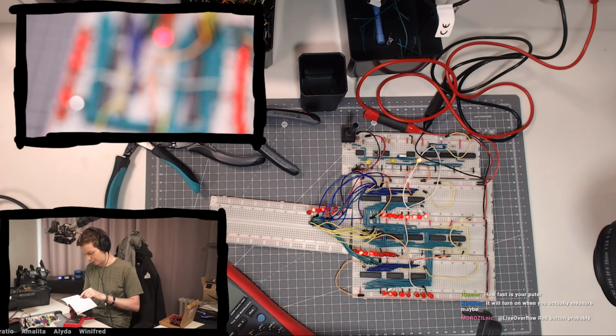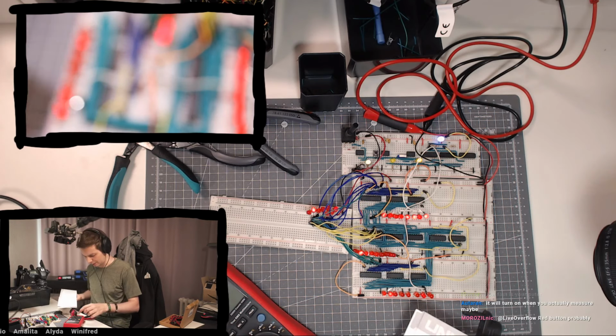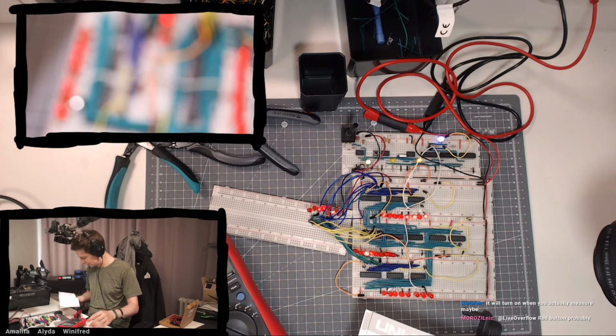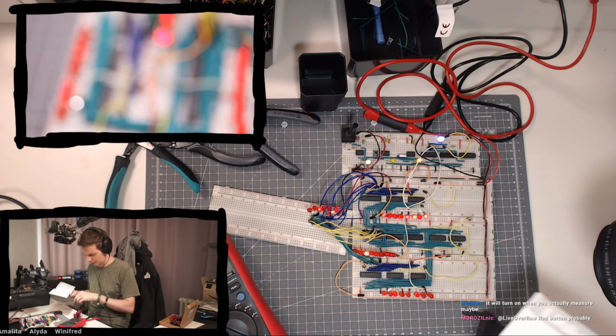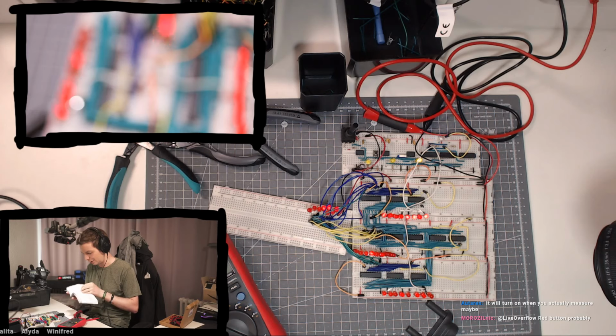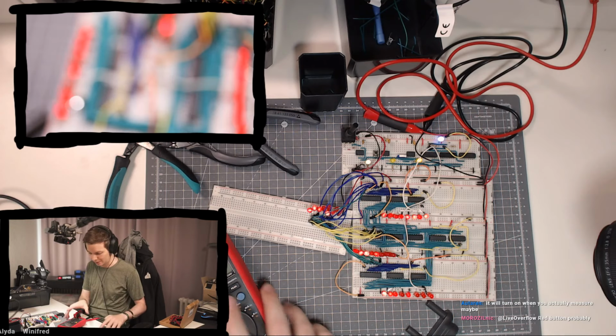Here's also the resistor measuring thing. Wait, can you? Yeah, okay. I don't know. We will figure it out. I might just look at it myself. We don't need to do this with chat. I just need to figure out if we need to put a battery in there.